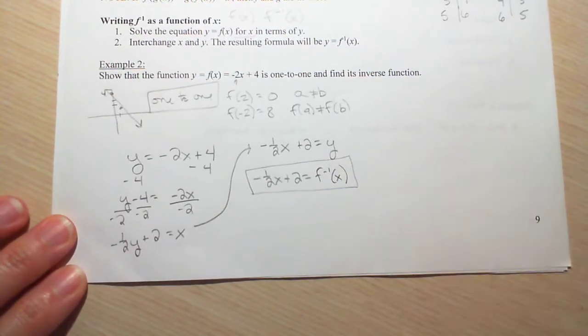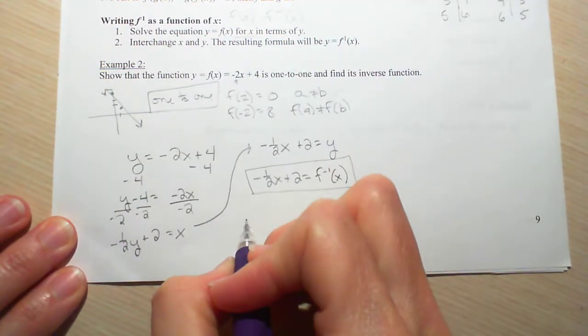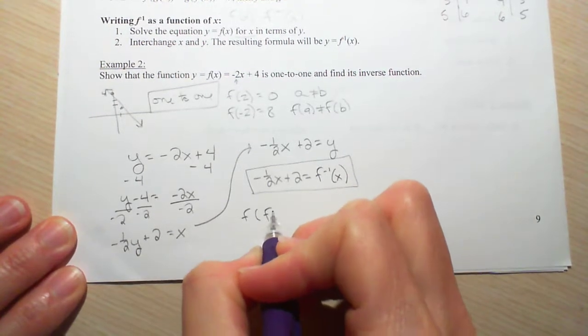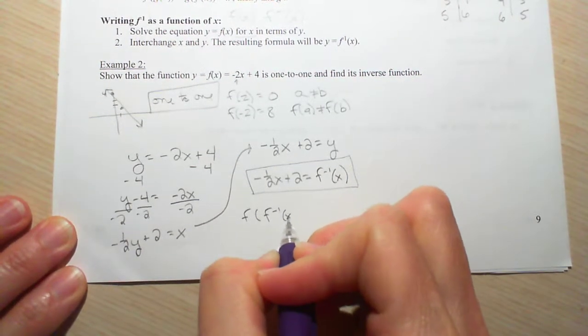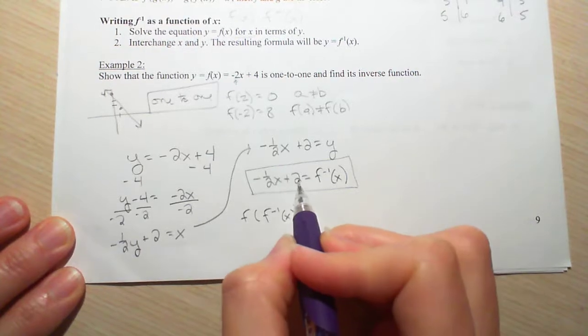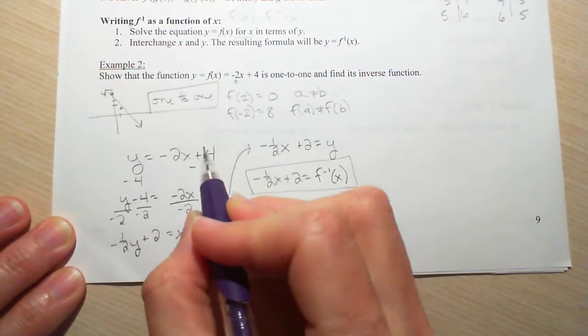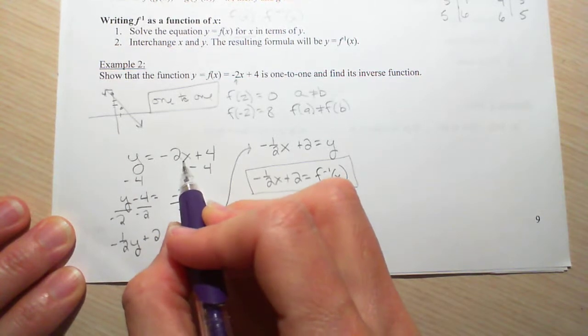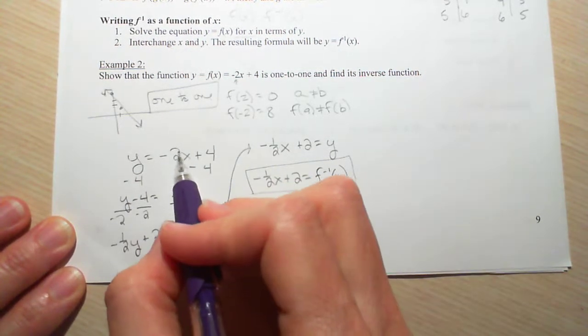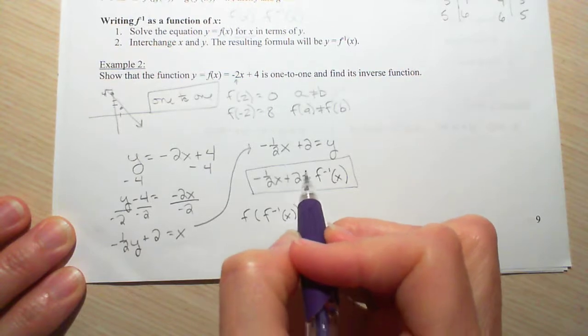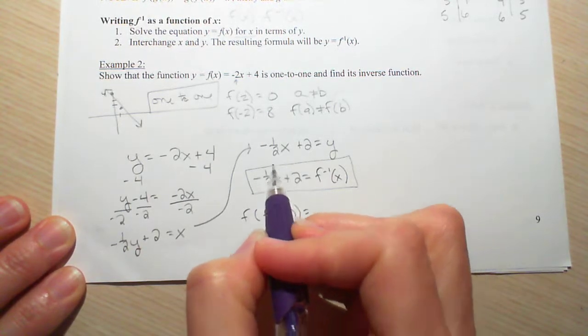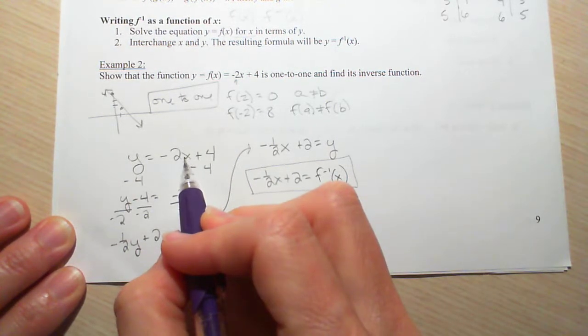So if I wanted to verify it was f inverse of x, I could do this composition, right? So I could put f inverse of x inside of f of x, which was what I started with. So I want to replace this x with this function, f inverse inside of f of x.